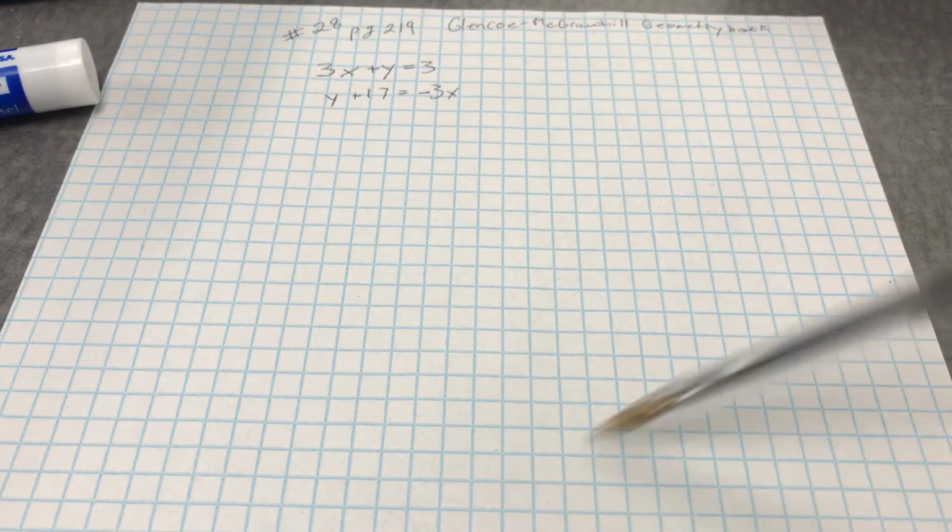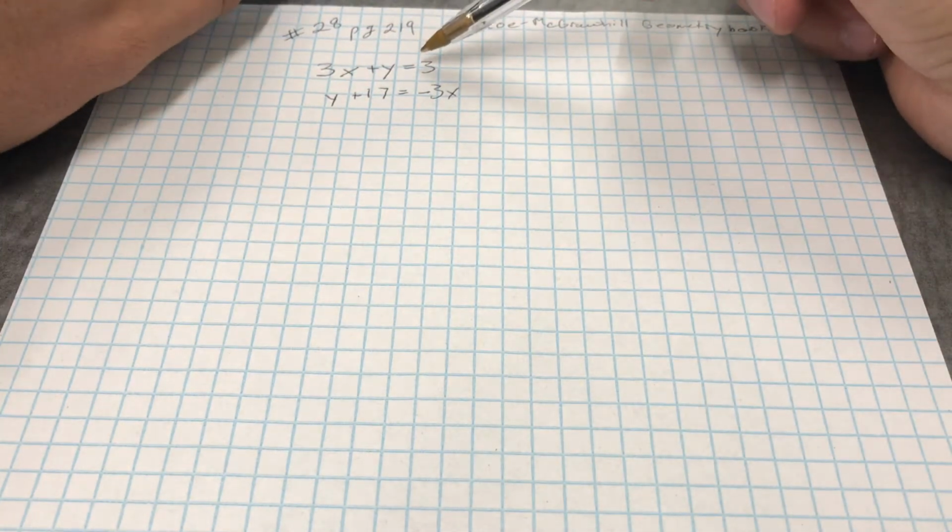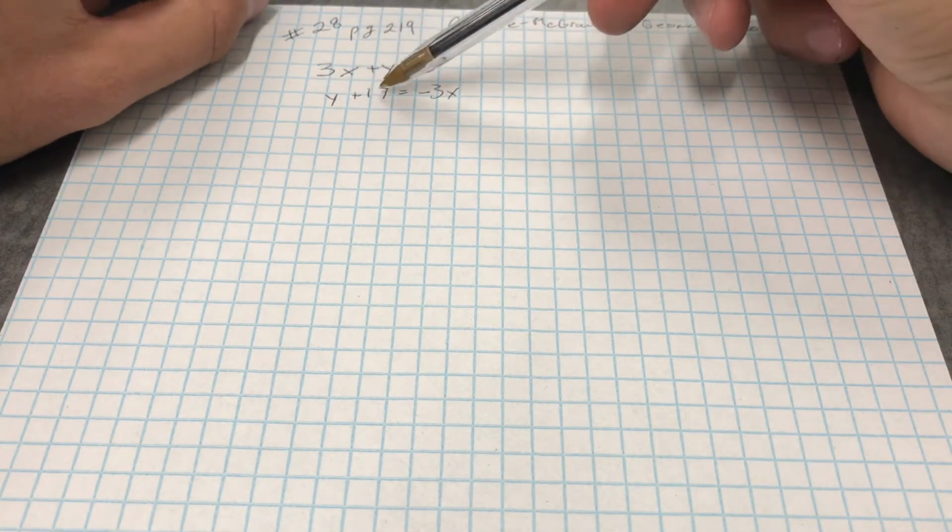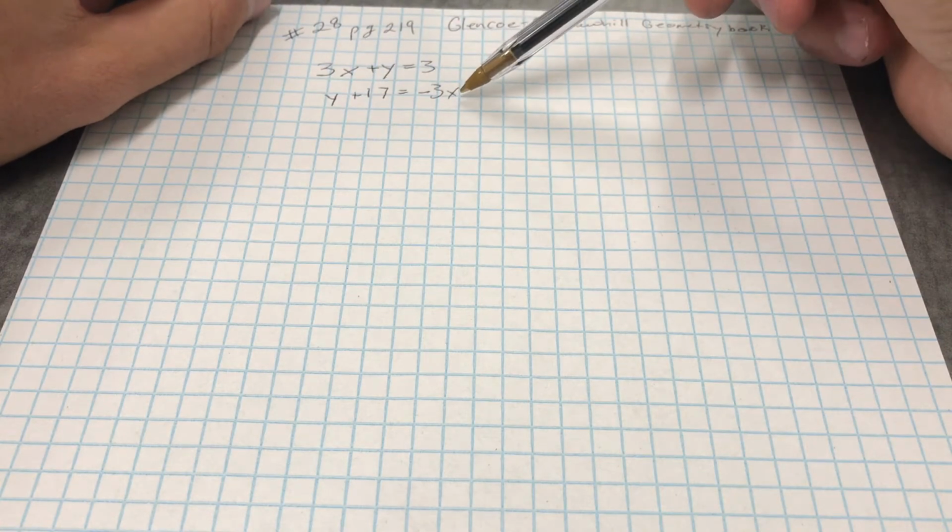Today I'm going to be working through problem number 28 on page 219 of the Glencoe McGraw-Hill geometry book. So we are solving for the distance between two parallel lines. Right here I have my 3x plus y equals 3 and y plus 17 equals negative 3x.